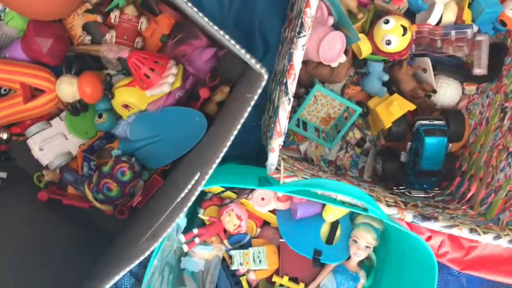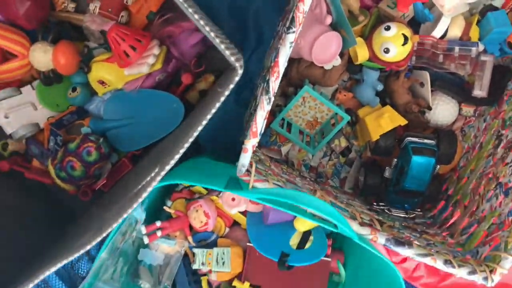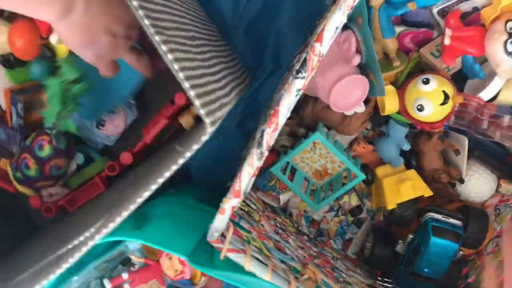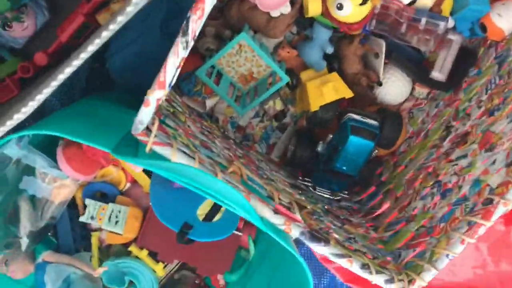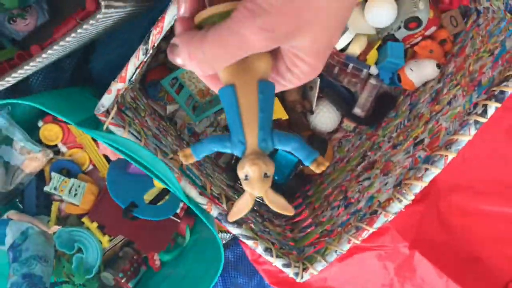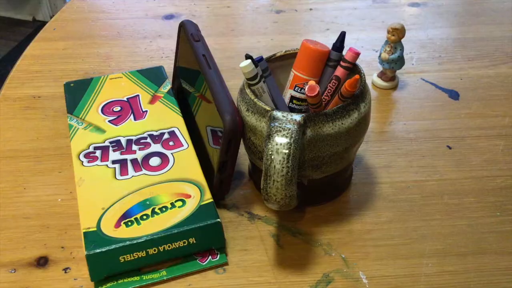So to come up with a storyline, plotline, what I did is I looked in my daughter's toy baskets and I picked out a few random toys, and then I sat down and I thought about what my story could be.